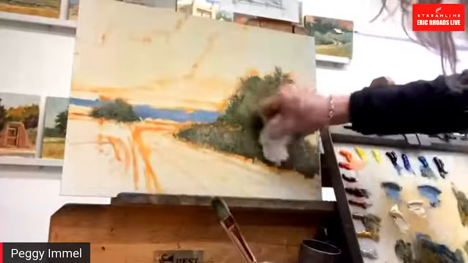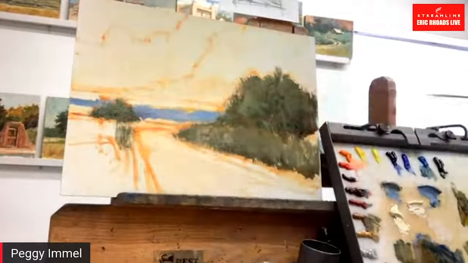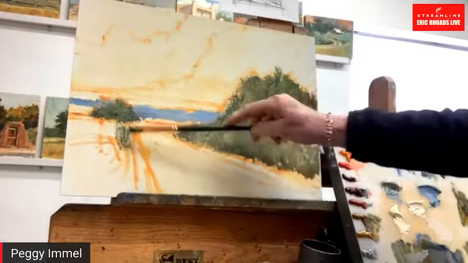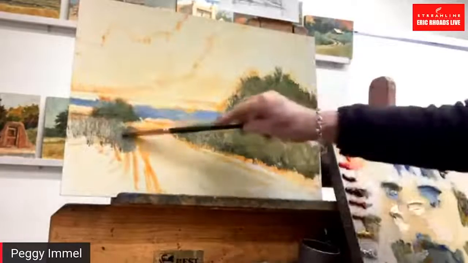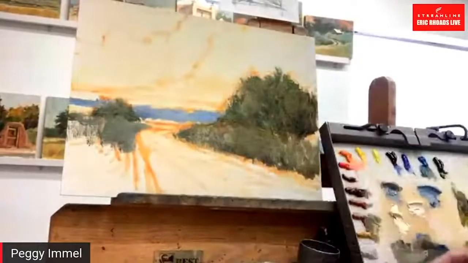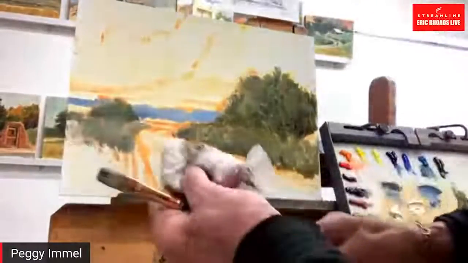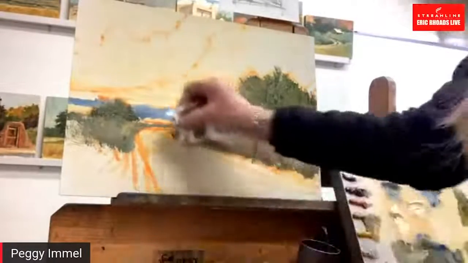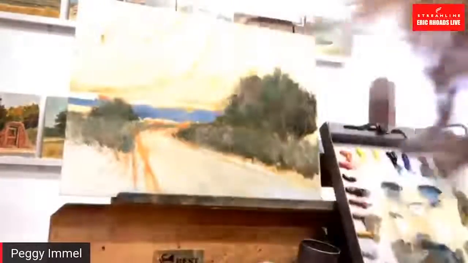How much time do I have, by the way? You've got about 25 minutes. Okay, I'm going to scrub this in and try to go ahead and get to the clouds because that's why we're here. But this will be a sense of the values. I've lightened that a little. The reason I'm using the paper towel is these marks will actually look like bushes. Yeah, scrubby. I'll go over them with more opaque colors.